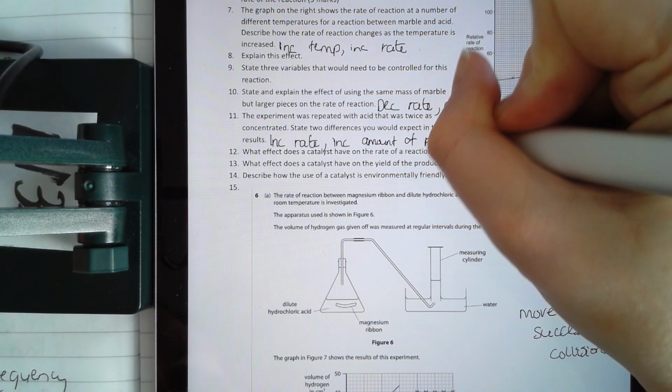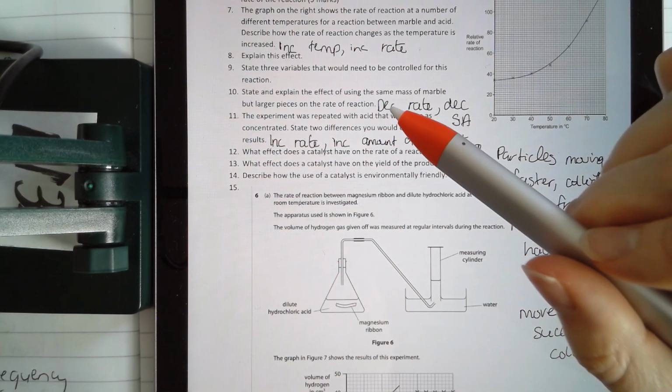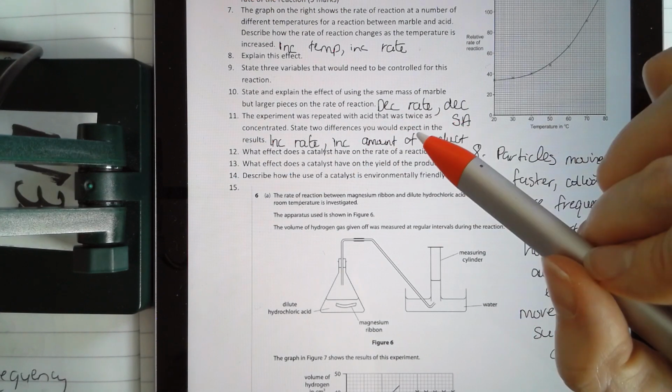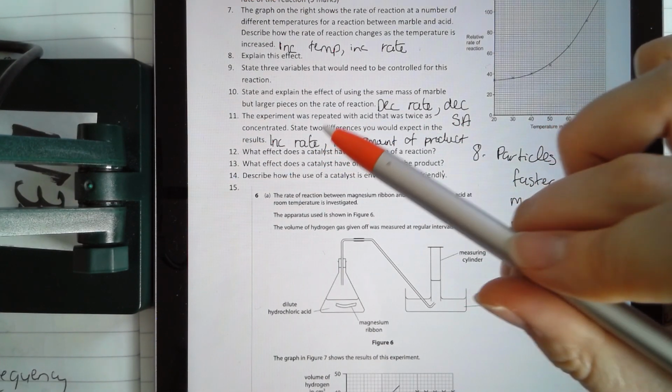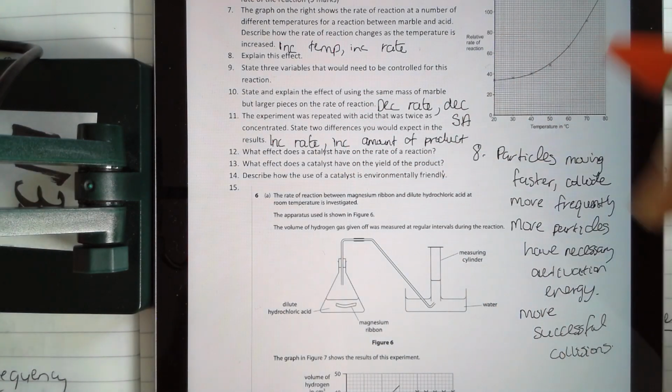Okay, so I think I said this before in the last video, if you were making a cake and you doubled the amount of your ingredients, you're going to end up with more cake at the end of it. If you're increasing the concentration, you are starting with more reactants. Start with more reactants, you're going to get more product. And you're going to get it quicker because there's going to be more frequent collisions if there's more particles in that beaker. What effect does a catalyst have on the rate of a reaction?